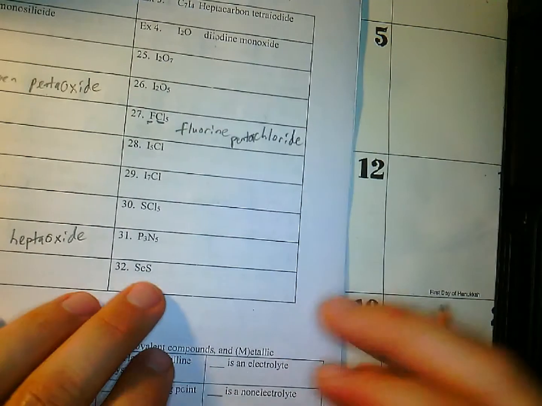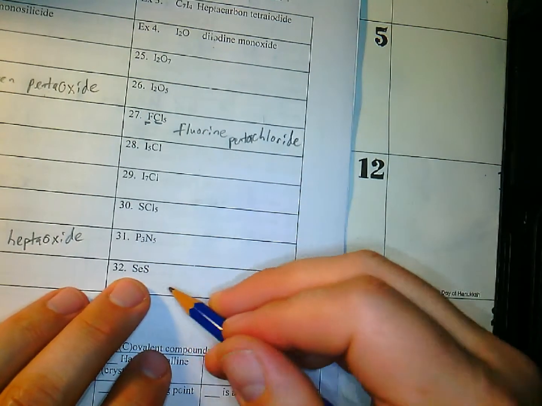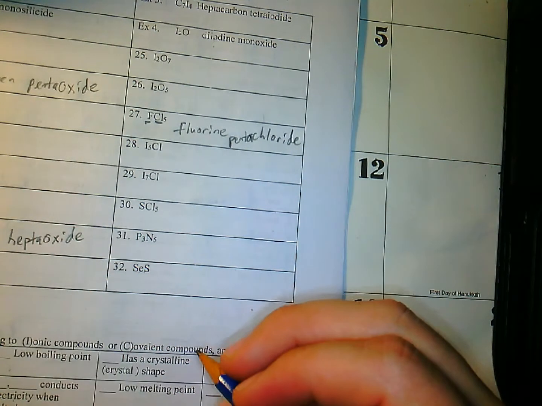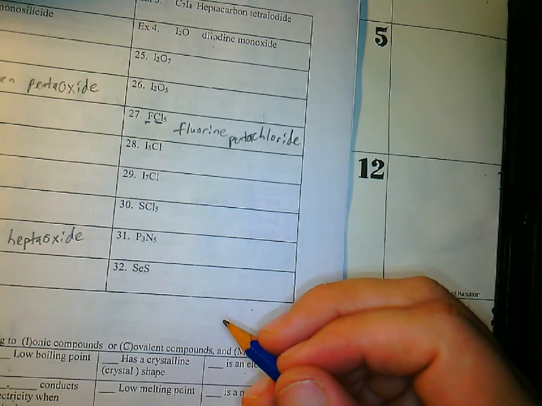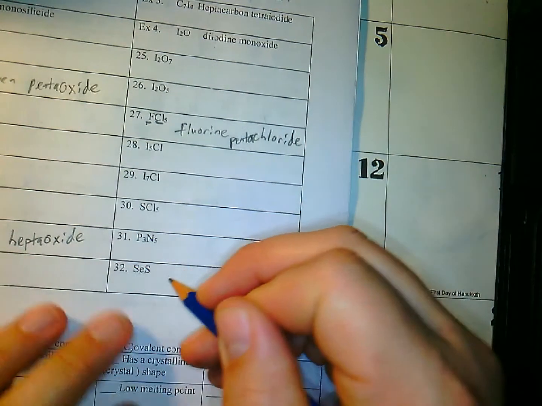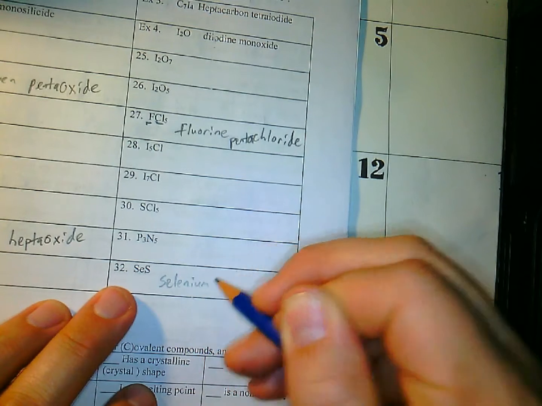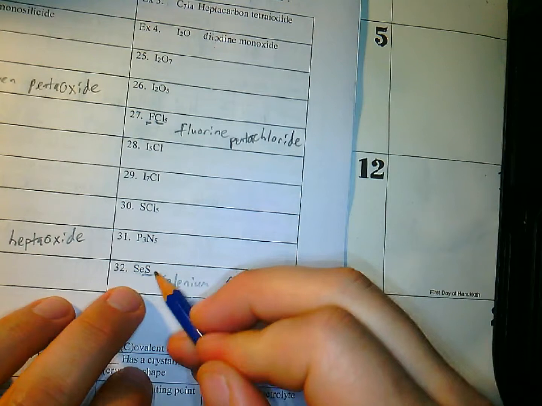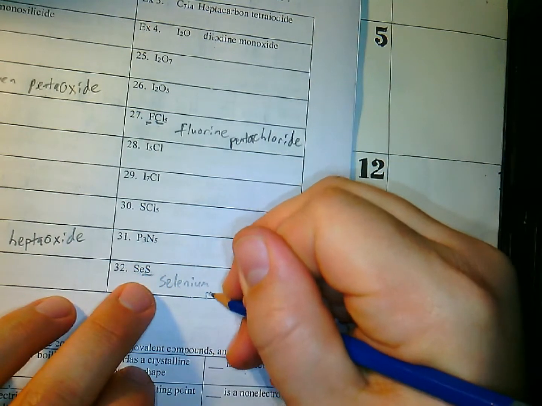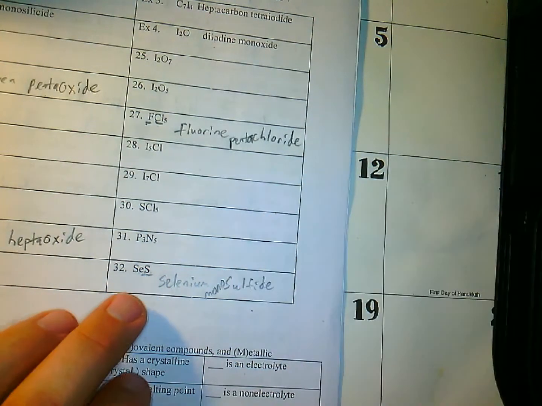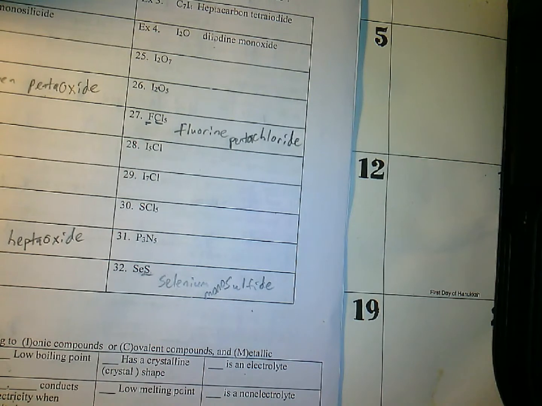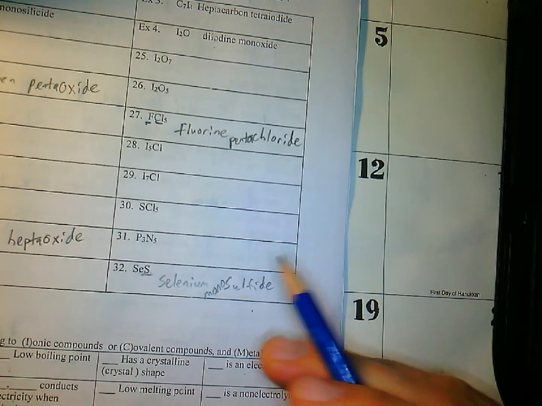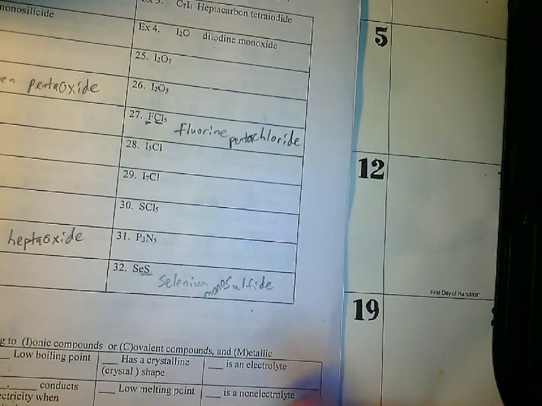Can't write. Last one, we'll jump down here at the bottom. Woo, this is one that's close. Gotta be careful with him. SeS, because he does look like an ionic bond, but he's not. So Se is selenium. S is sulfide. And because there's no numbers, we have to put a prefix on the second element, always in covalent naming. So it's selenium monosulfide. Okay, so always have to show a prefix on the second element, regardless if there's a number there or not.